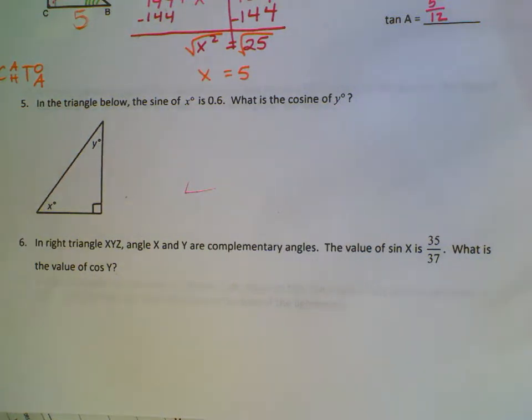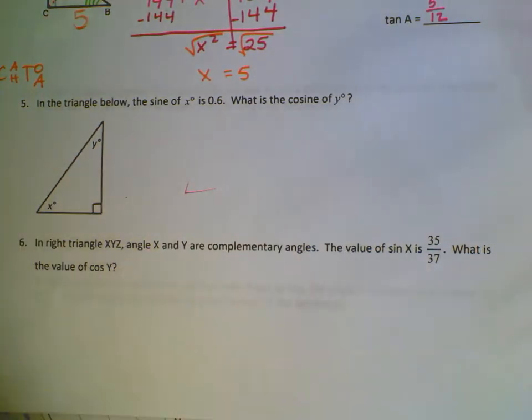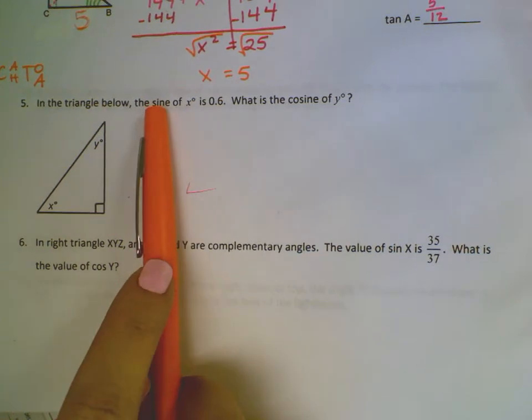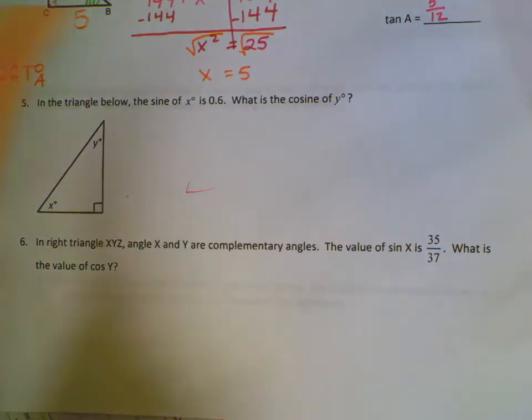For number 5, it says in the triangle below, sine of angle x is 0.6. What is cosine of y? So it's important to remember that we have a rule of complements, which says sine of an angle will be equal to cosine of its complement. Remember, complementary angles are angles that add up to 90.